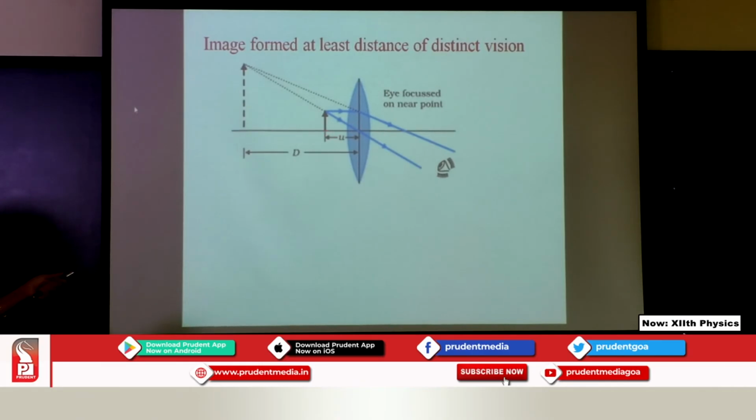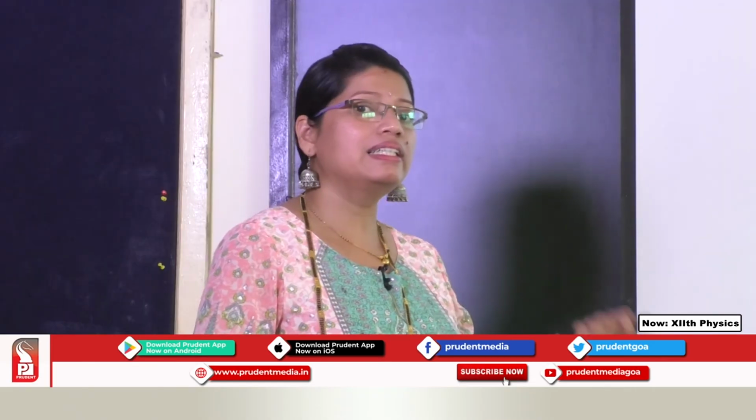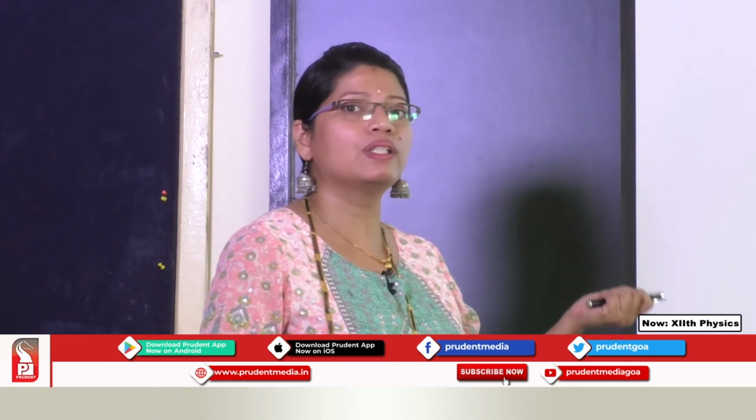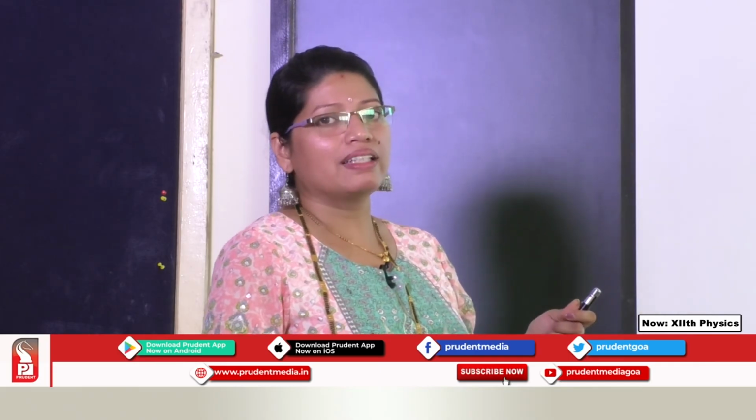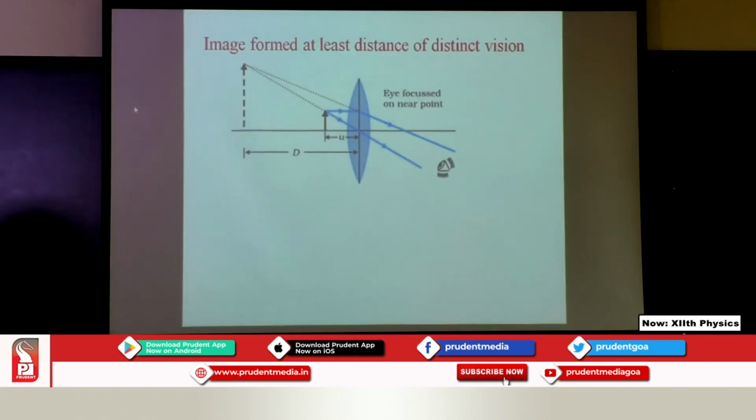This object I have moved little closer to the lens. Initially, I told you it was kept on the focus. So, the image was at the infinity. Now, slightly closer, and we know that when it is in between focus and the optical center, we get a virtual image. Okay, we get a virtual image which is enlarged and on the same side, and it is erect.